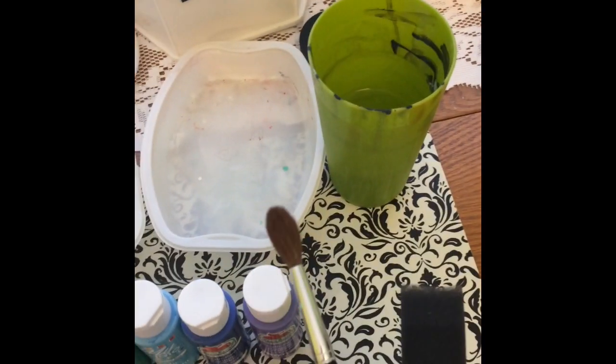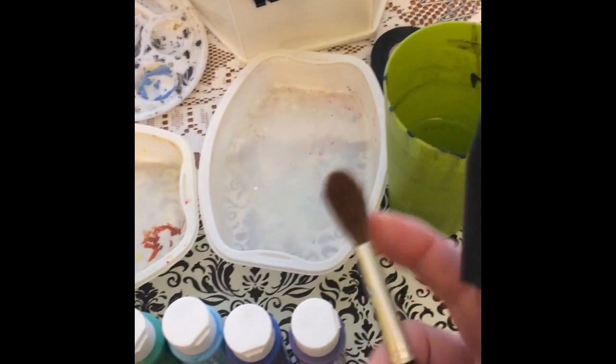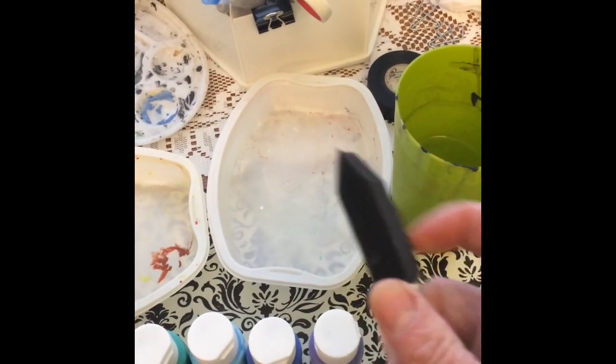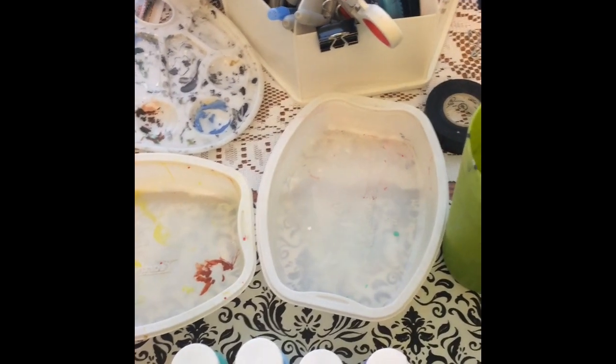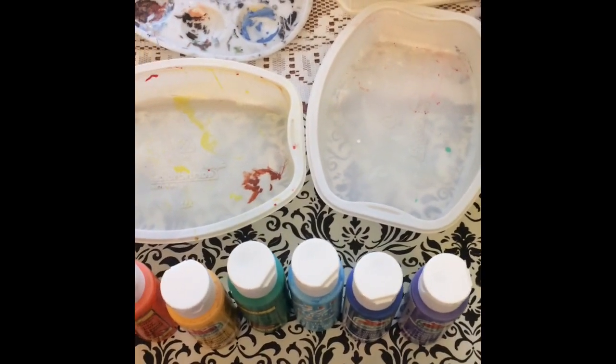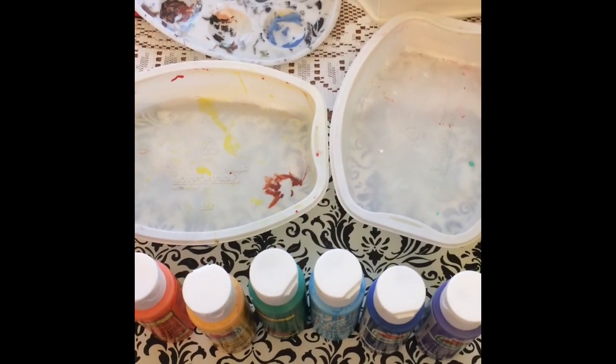And here are some brushes. You can use a hair end brush, or you can use a sponge end brush. Either one would work. I might use a combination of both. So I'm going to get my paint ready and get started painting my rainbow.